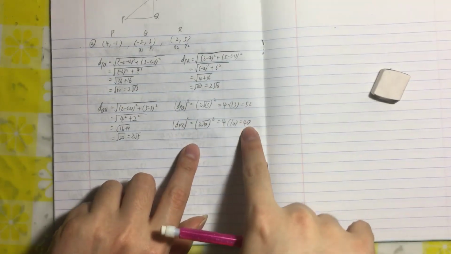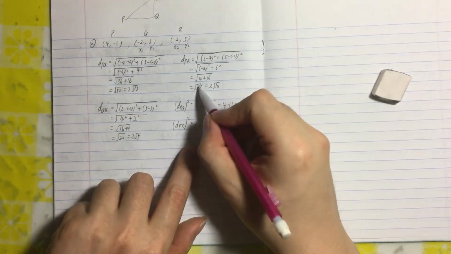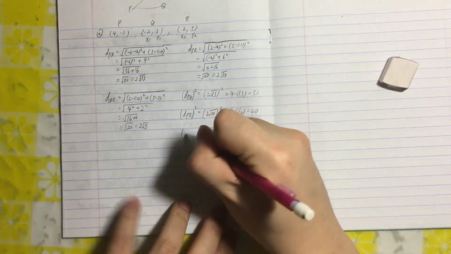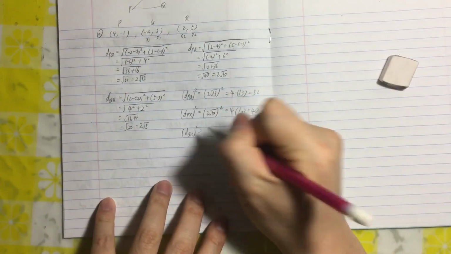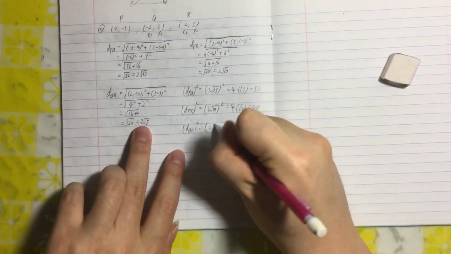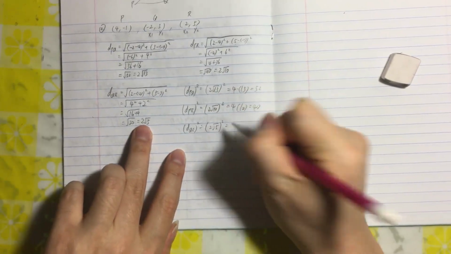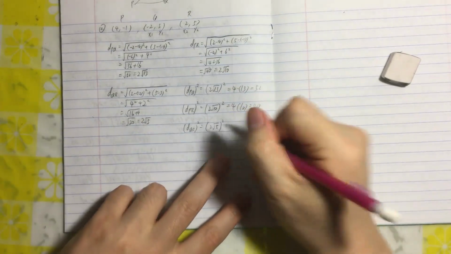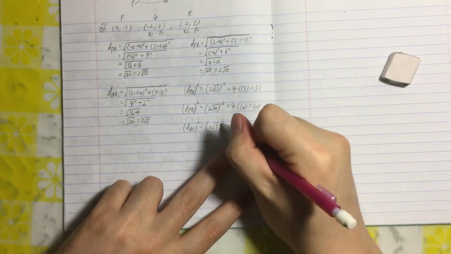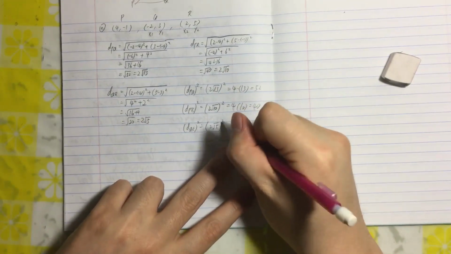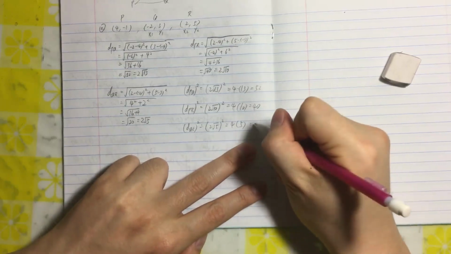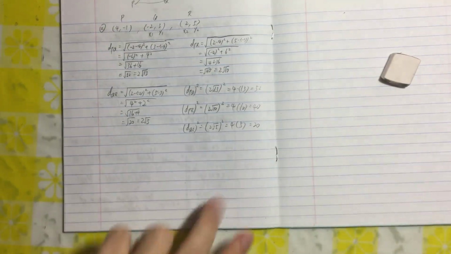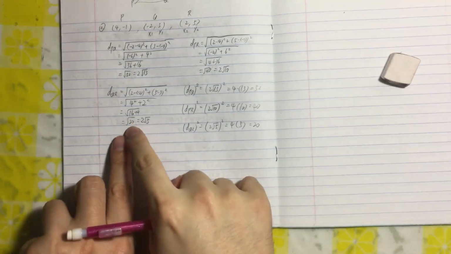Usually this number matches the number under the square root. Next, find distance QR square. That's 2 square root of 5 square. 2 square is 4. Square root of 5 square, square cancels square root, I get 5. 4 times 5 is 20.